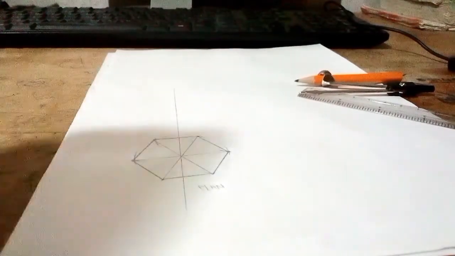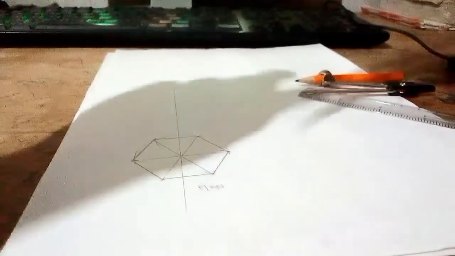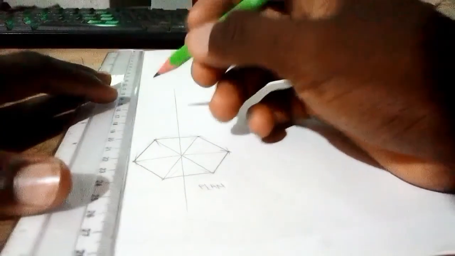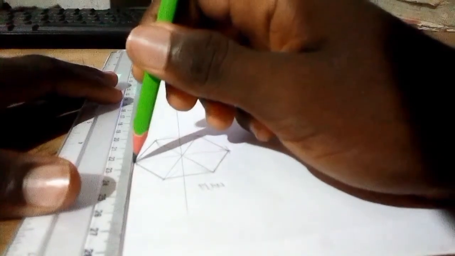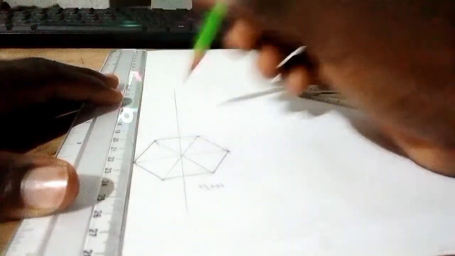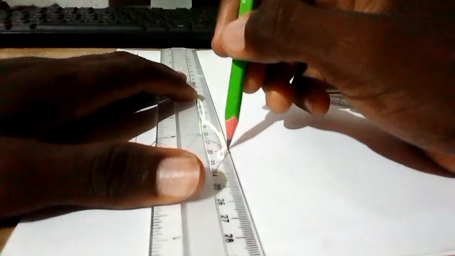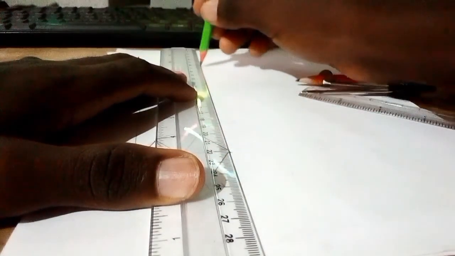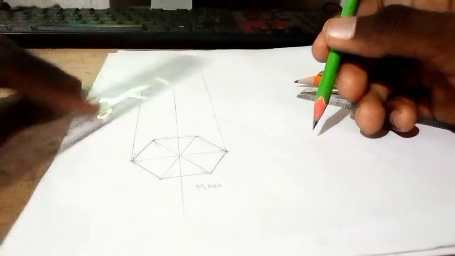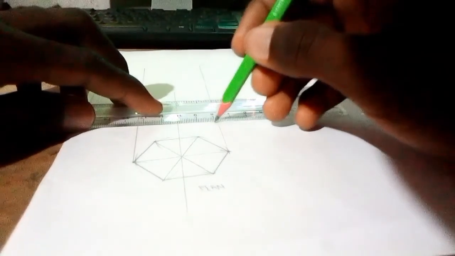Draw the front view of the pyramid with a vertical height of 75 millimeters. Okay, so to draw it, we extend our line over here, and we extend our line we have over here too. Okay, so now we rule a straight line over here.